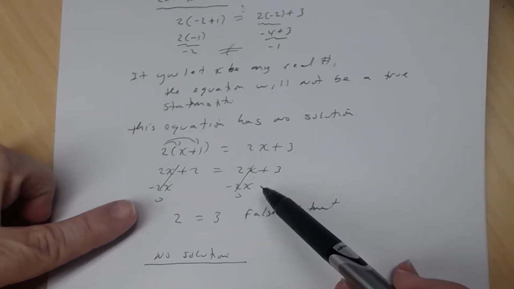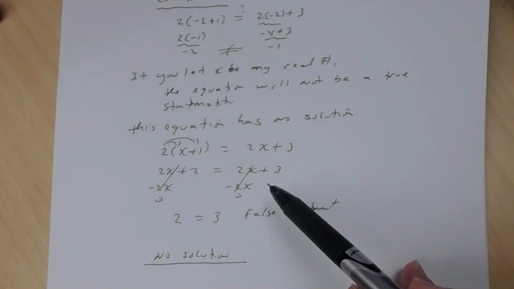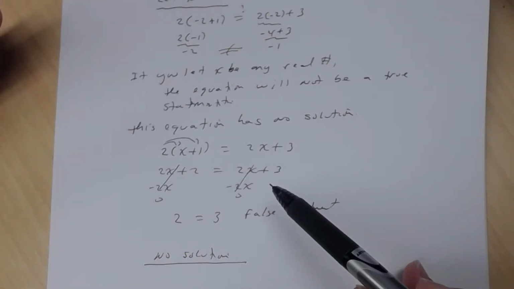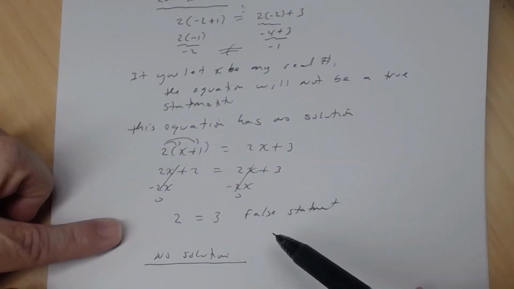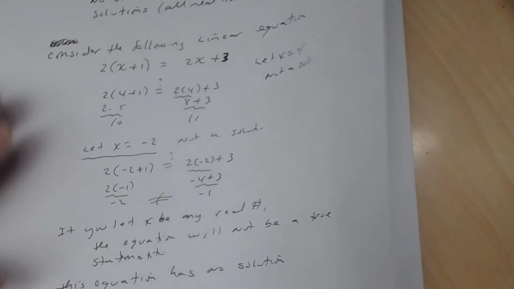Now, you only do that if the variable disappears. Notice in the previous problems we've done, there was always one solution. Now we have a situation where we have no solution. Okay? All right, let's look at another one.